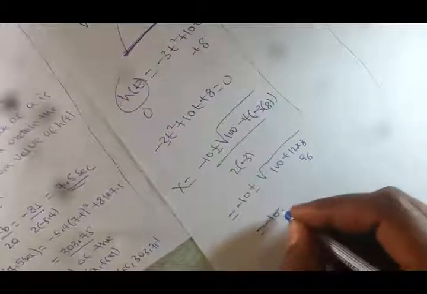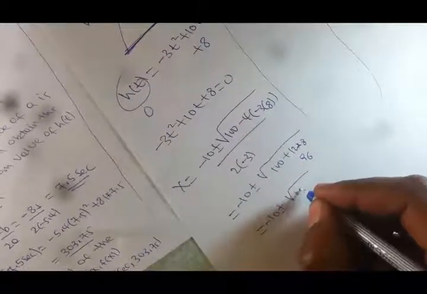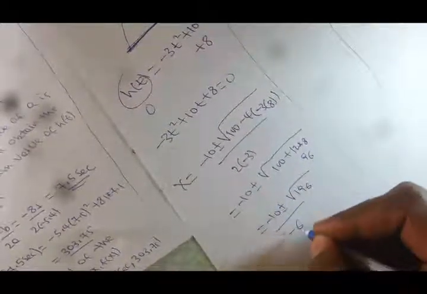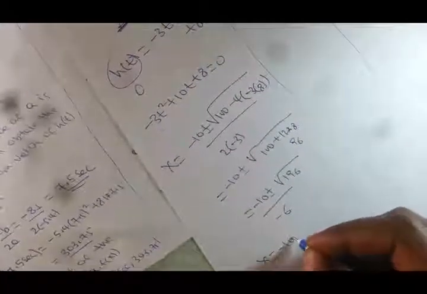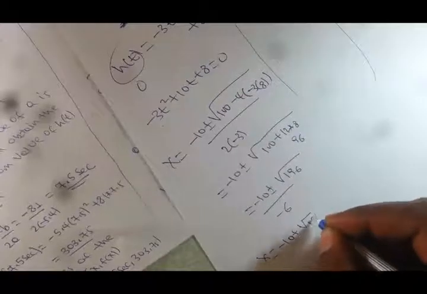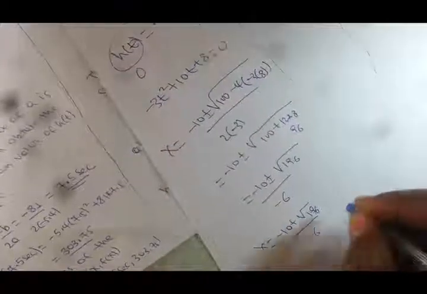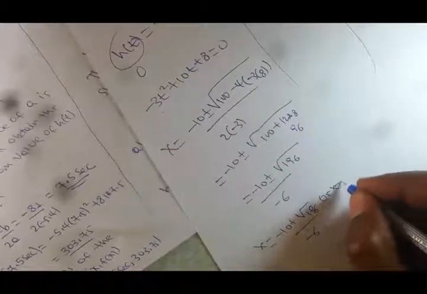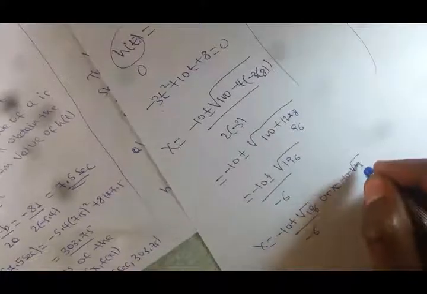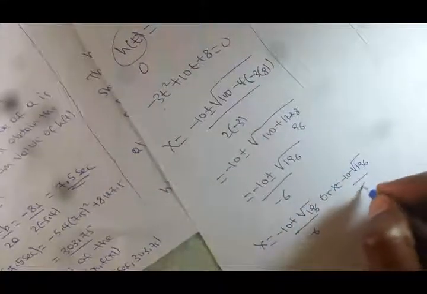Therefore minus 10 plus or minus the square root of 196 over minus 6. So x is equal to minus 10 plus root 196 over minus 6, or x is equal to minus 10 minus the square root of 196 over minus 6.